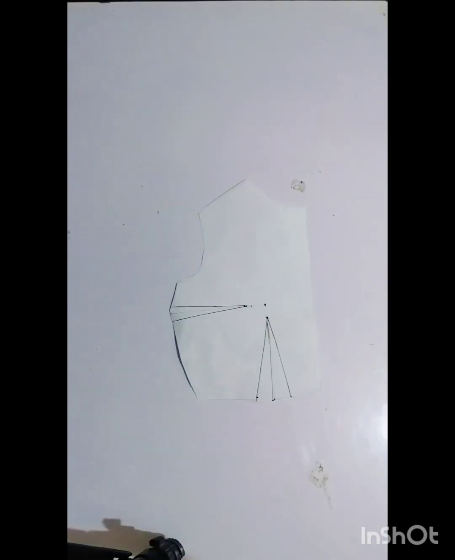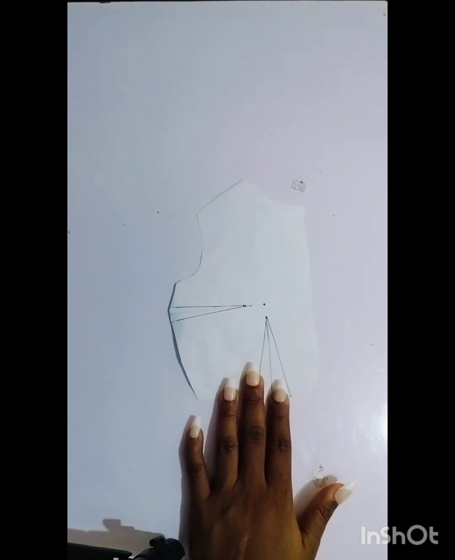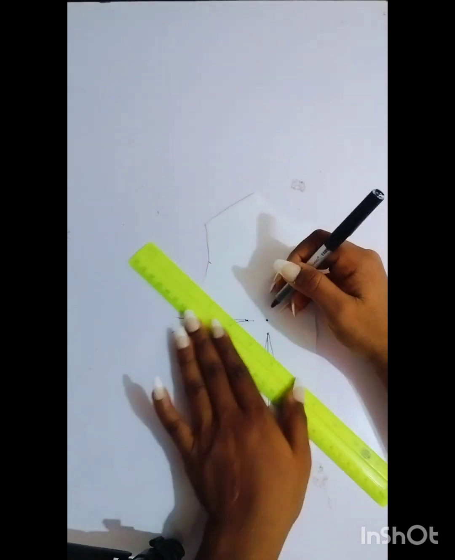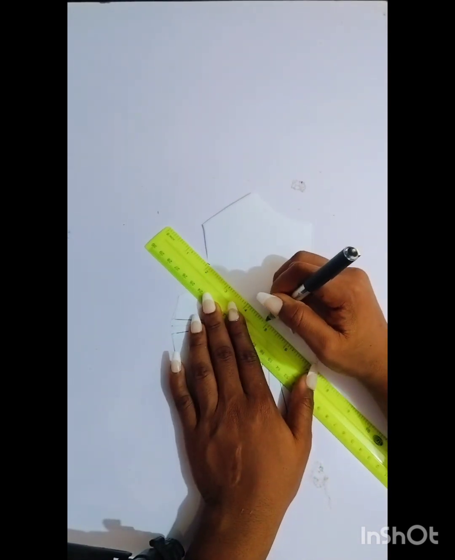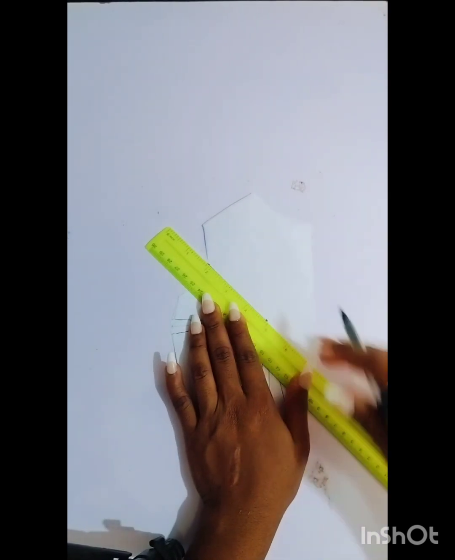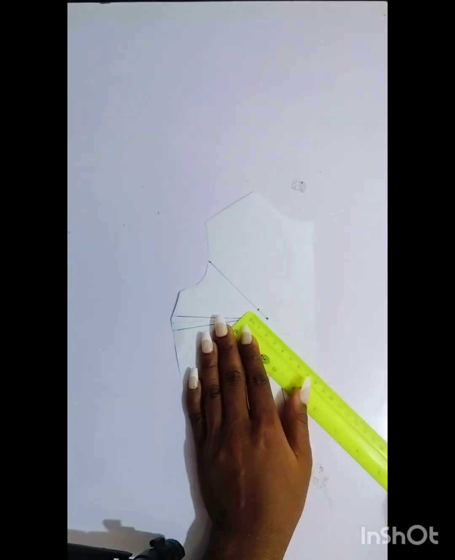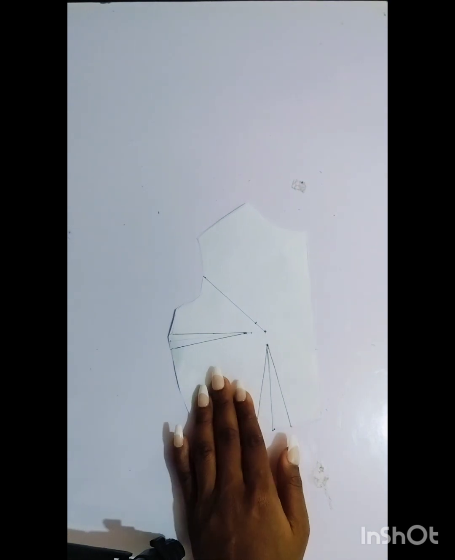So we're going to be using this for illustration. We have the waist and the underarm dot here. We will be transferring the underarm dot to the armhole. So we're finding the midpoint of the armhole and connecting it straight to the apex point. We draw a straight line which indicates where our excess on the underarm will be transferred to.